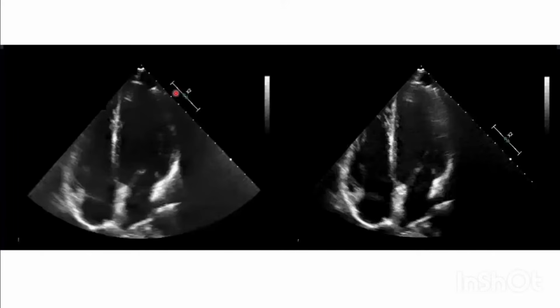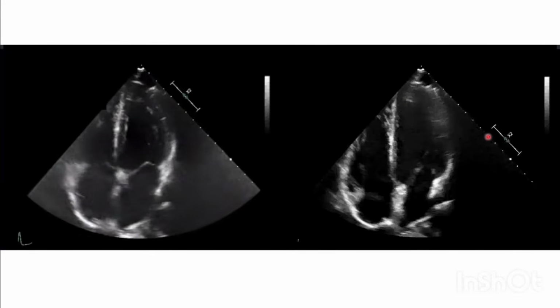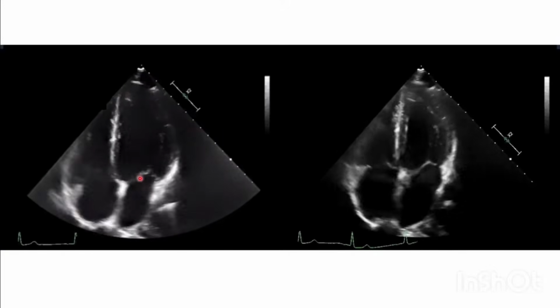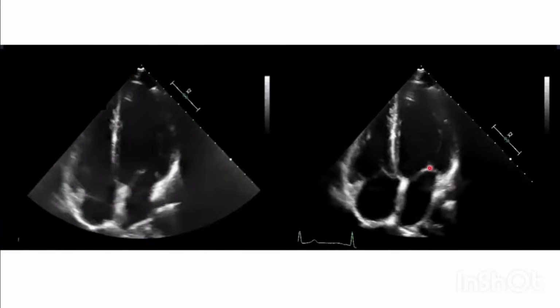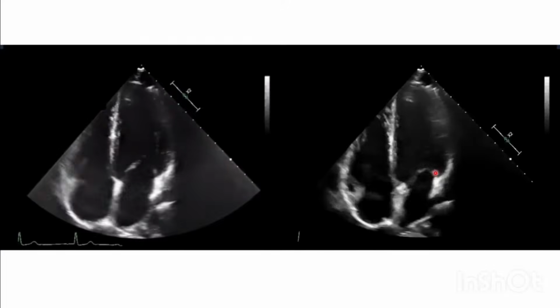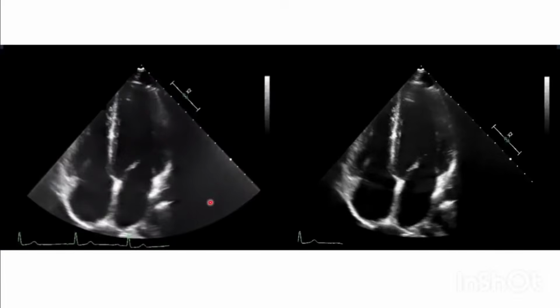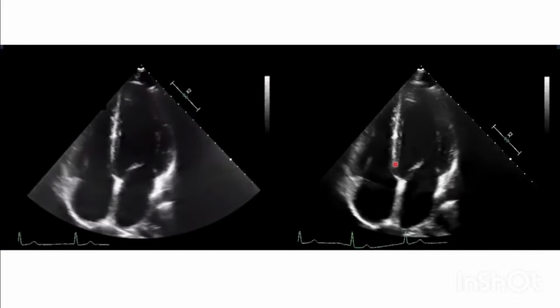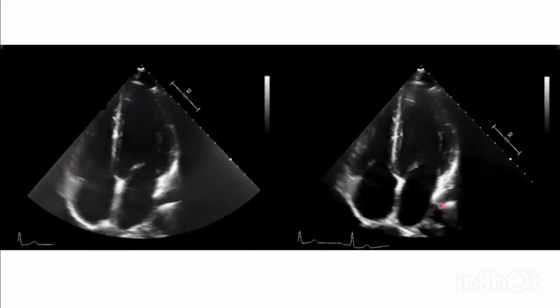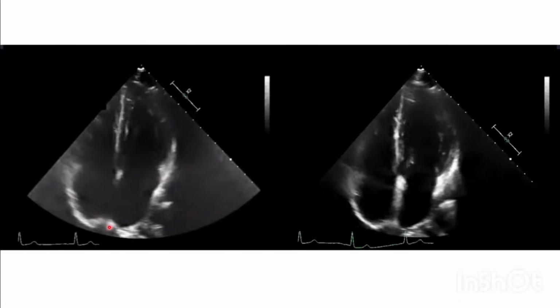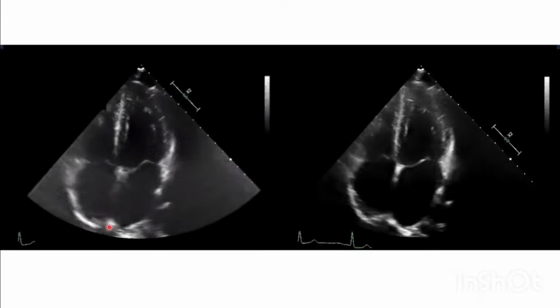Here the focus point is here, whereas in this image we are bringing it further down. So we are able to see more when the focus point is near the mitral valve. Here it is brought down, whereas here the focal point is more on top. We are able to see more clearly at the valve annulus and the valve leaflet, and this area also we are able to see more clearly compared to this image. So that is the use of a focus point.